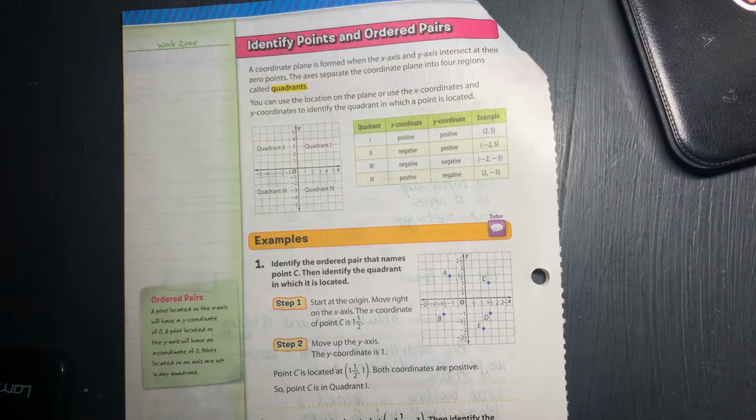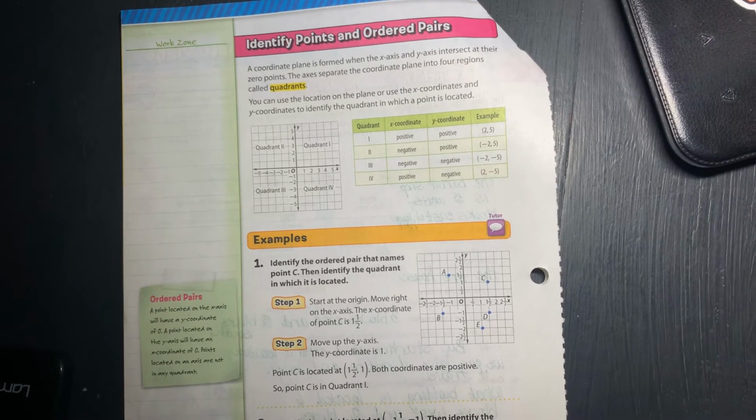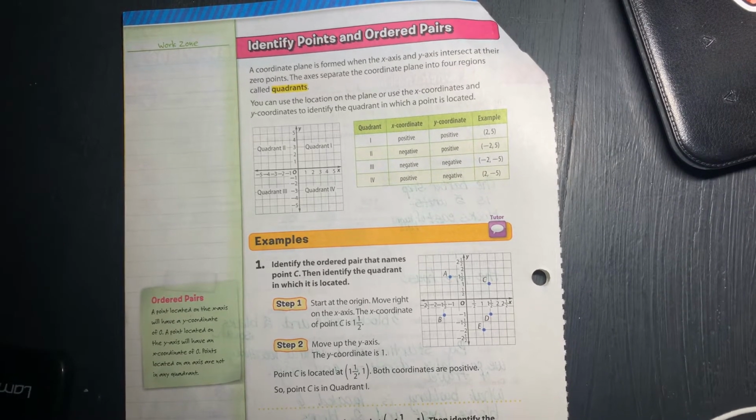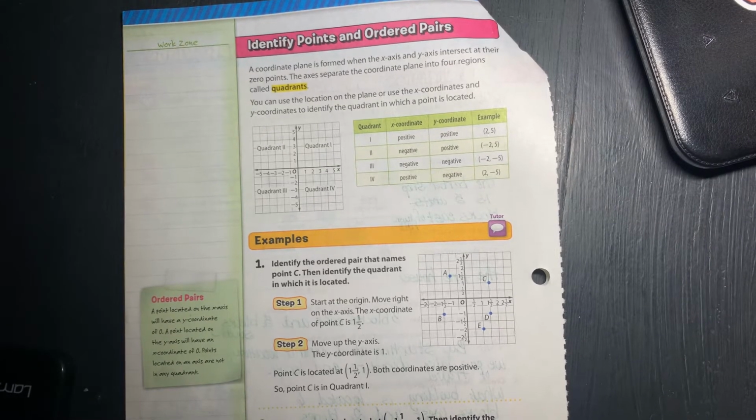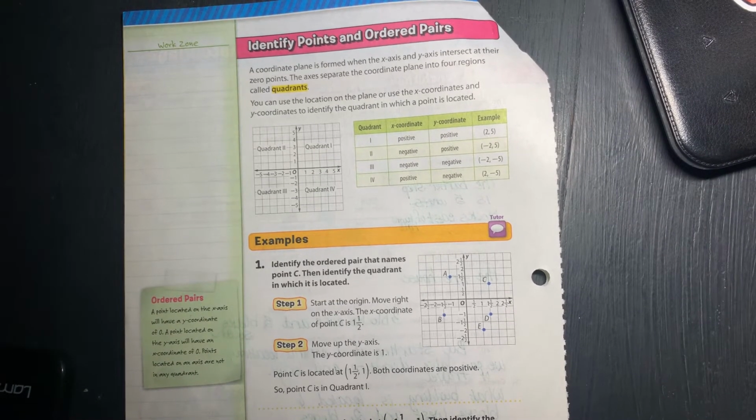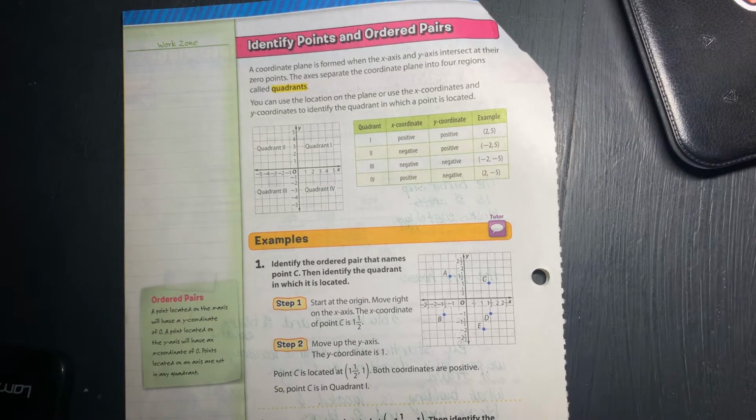And so what I love to do is use a yellow and a red. Let's see if I've got one in here. My yellow would indicate my positives, and my reds would indicate my negatives.